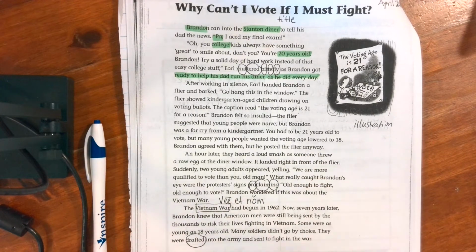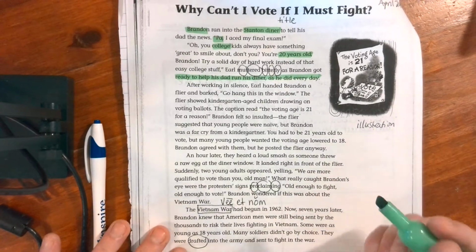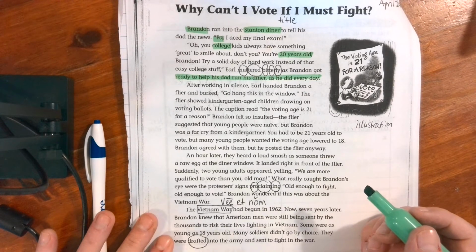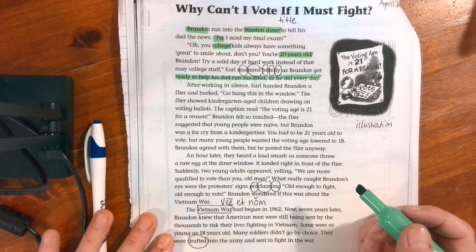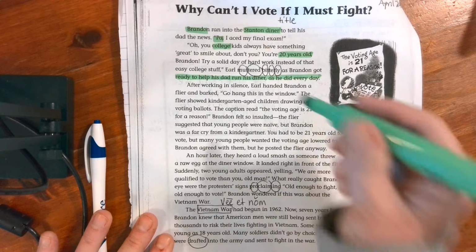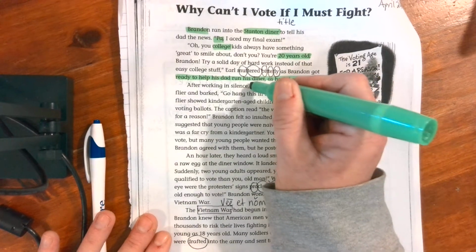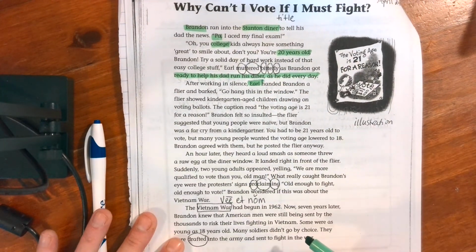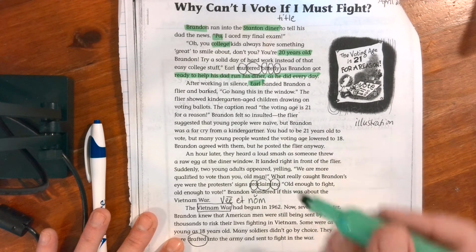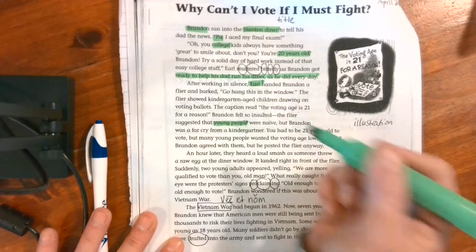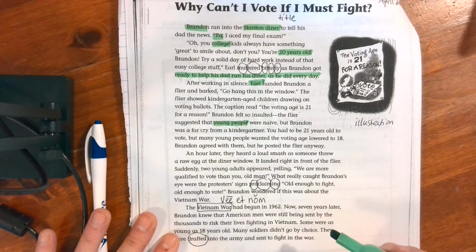All right, we're going to pause. So now we have a new character. Who was our new character that we learned about? Yep, we have Earl. Any other new characters? Well, there's one they just kind of mentioned in general, just young people in general.